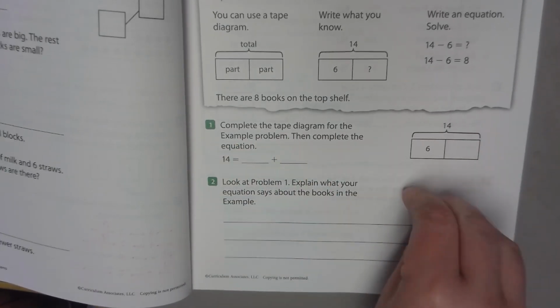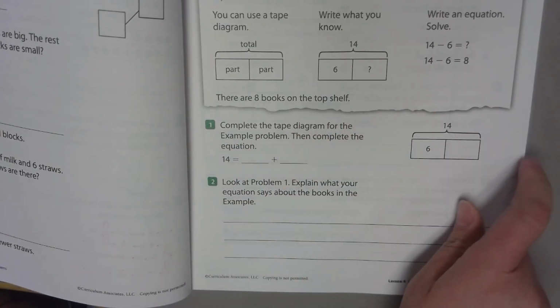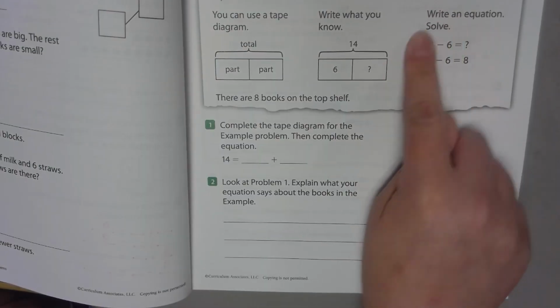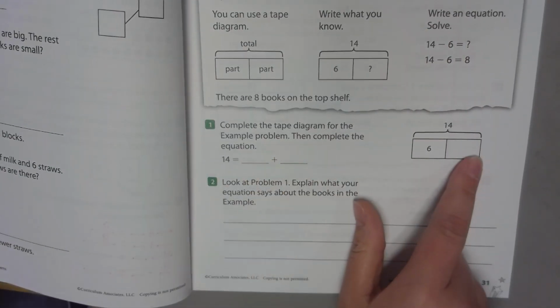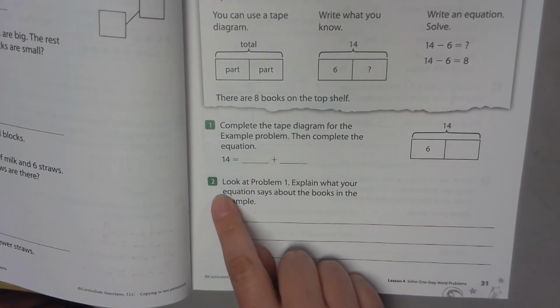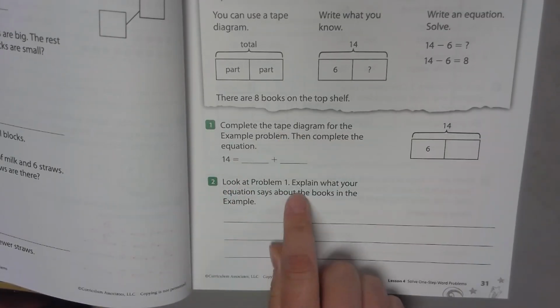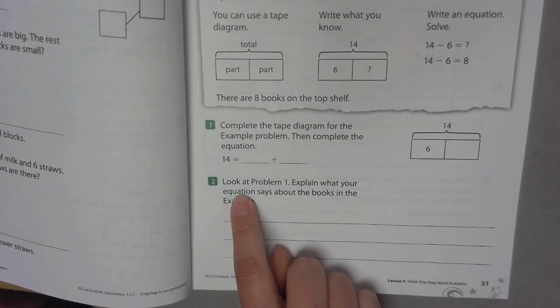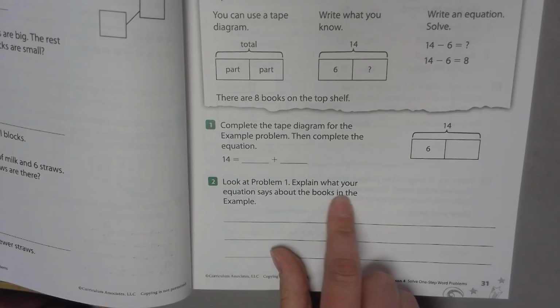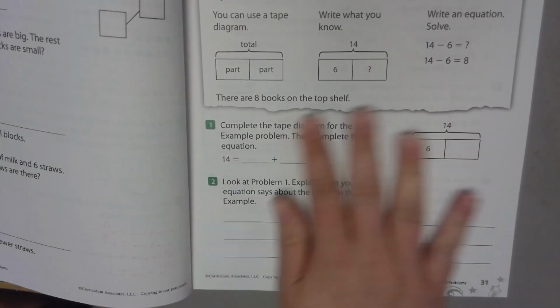So you're using the numbers up here for this first one, just for number 1. Okay? Again, if you need to pause it so you can try it, go ahead. You need to plug in the correct numbers. Number 2, look at problem 1, so what you did here. Explain what your equation says about the books in the example. So what does it tell you?